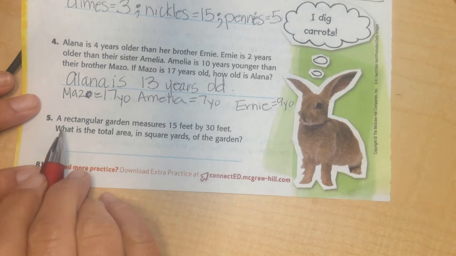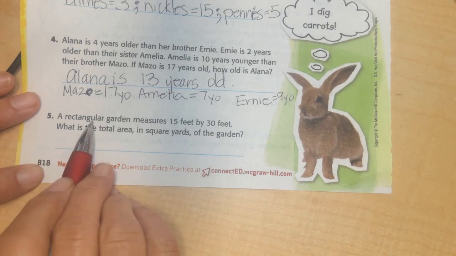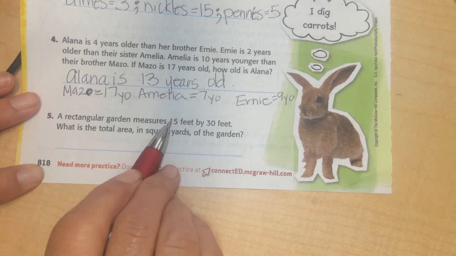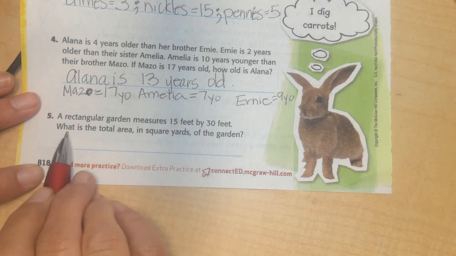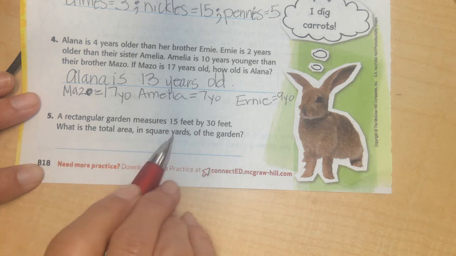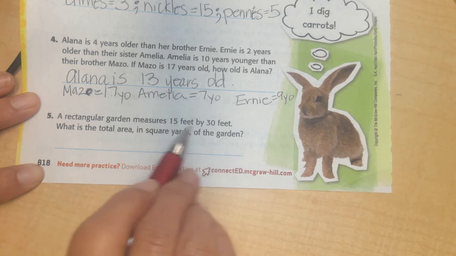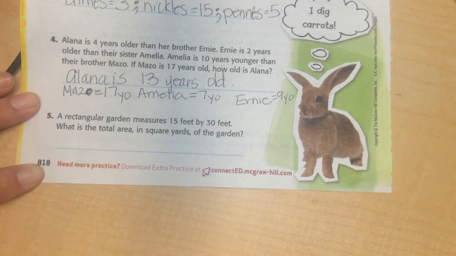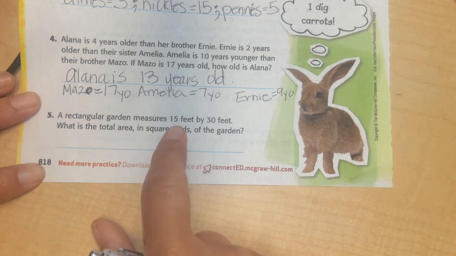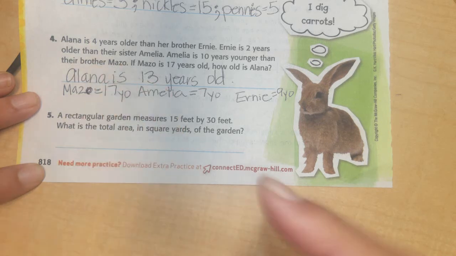All right, and last but not least, our last problem. A rectangular garden measures 15 feet by 30 feet. What is the total area in square yards of the garden? So let's convert to yards first. I didn't do that earlier, and it kind of messed me up. So 15 feet, if I have 15 feet, there's 3 feet in a yard.